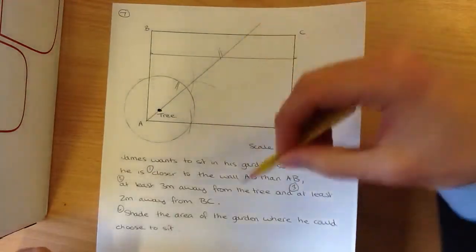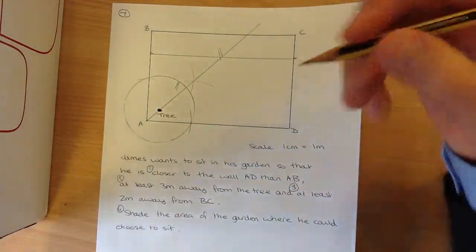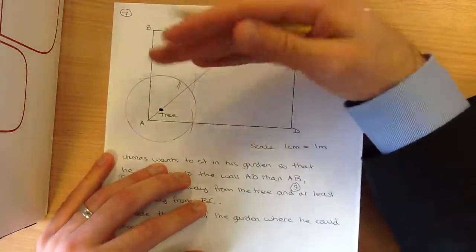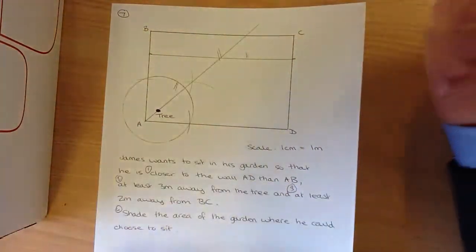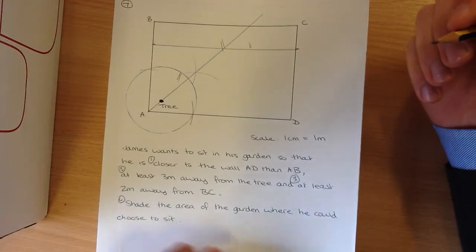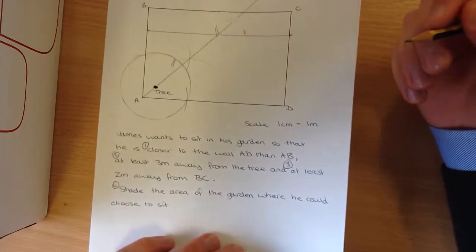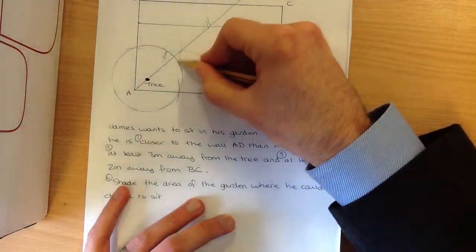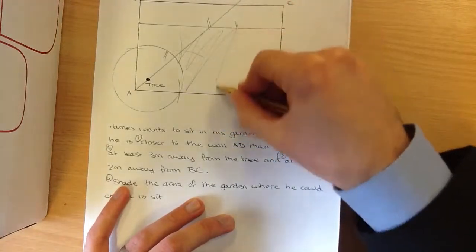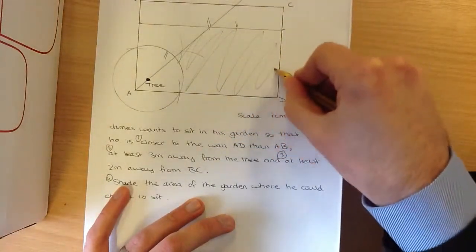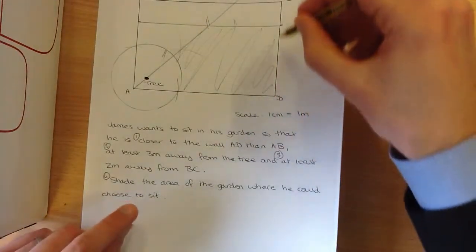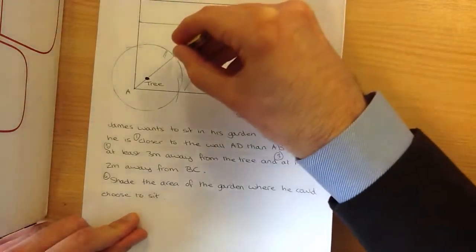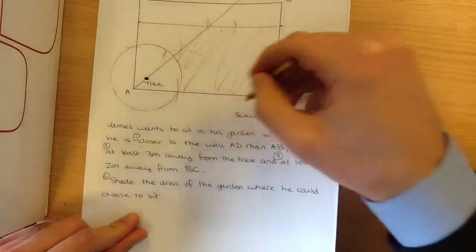And because I want to be at least 2 metres away from BC, I want this side of the line, so I don't want that side. So the fourth part, shade the area of the garden where he could choose to sit. Well, that is this area there. It's the area enclosed by this line, this line, this line, curved line here, and a straight line here.